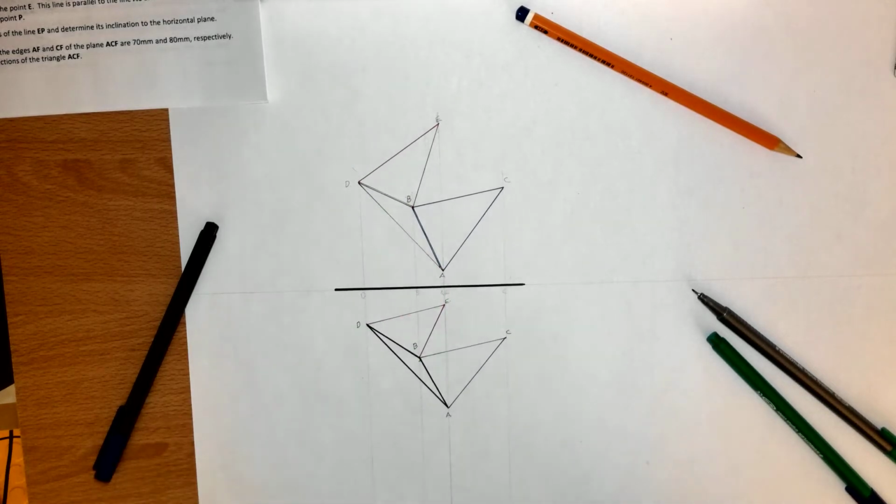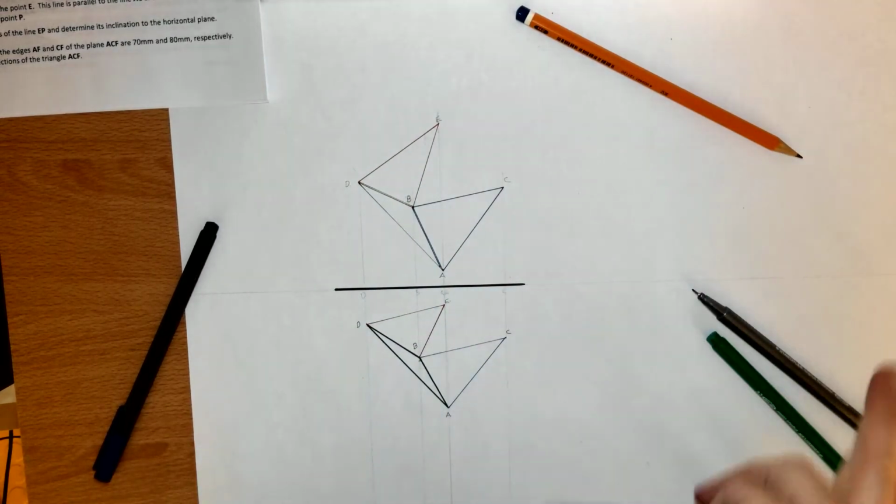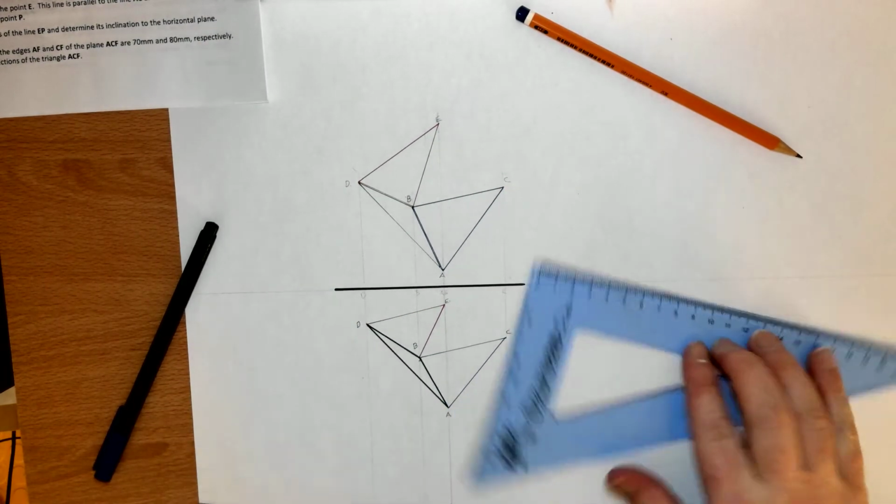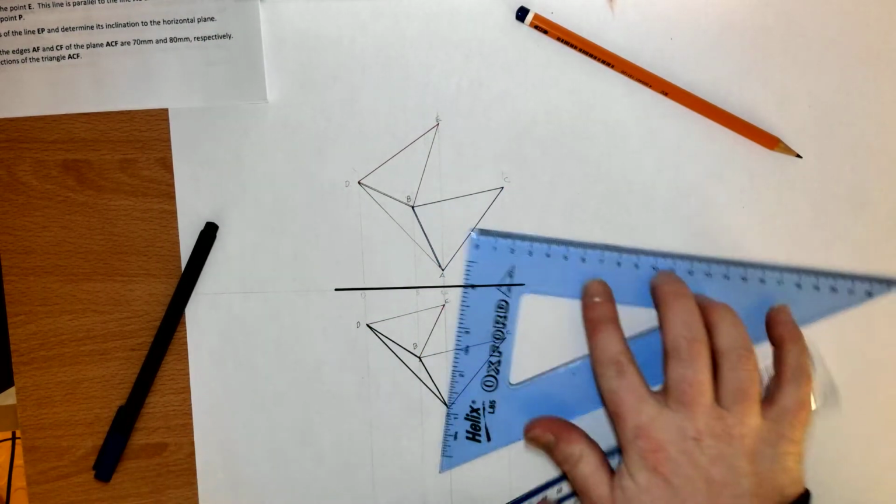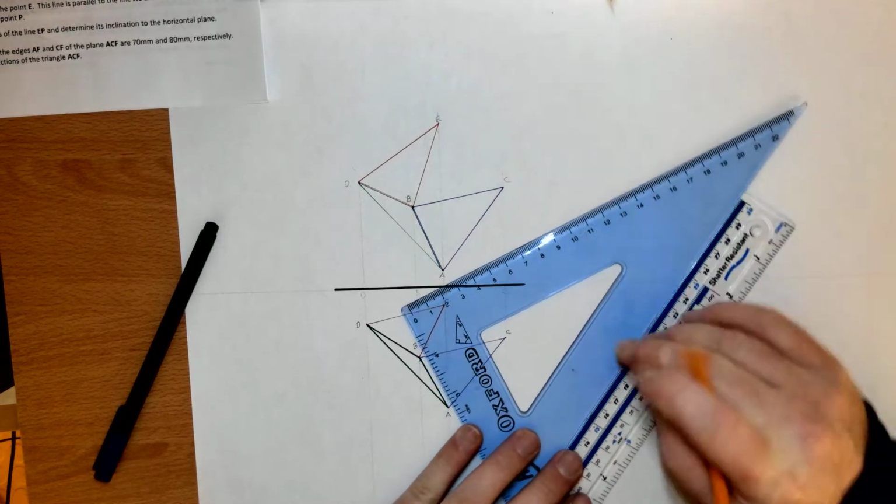So the first step is to find the true length of AB. What that means is to create an auxiliary view such that the X1, Y1 line is parallel to AB.